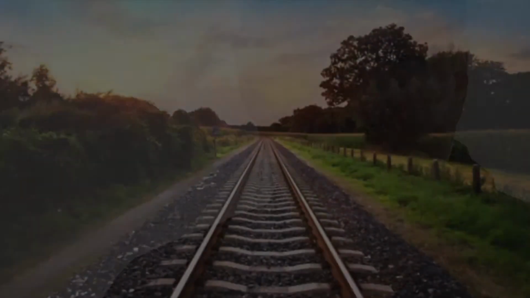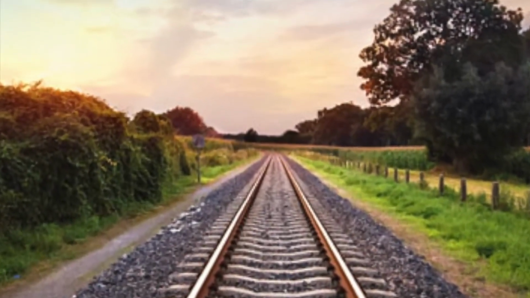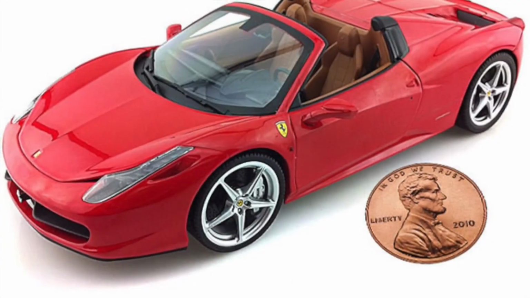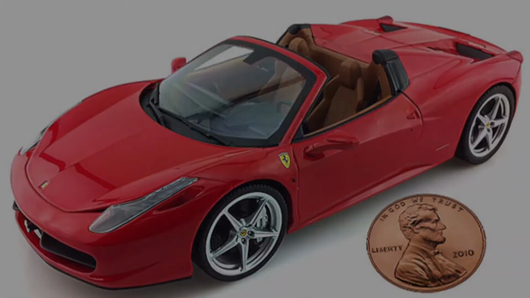And texture gradient. Texture becomes denser and loses its detail as it recedes into the horizon. Linear perspective. Parallel lines like railroad tracks appear to converge in the distance toward a vanishing point. And recognizable elements, familiar objects that allow us to judge the scale of nearby unfamiliar objects.